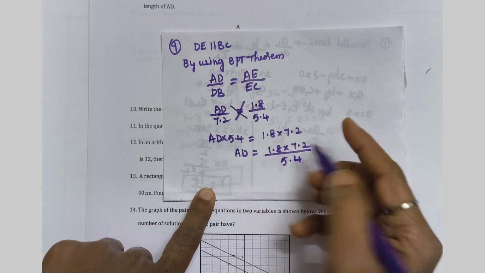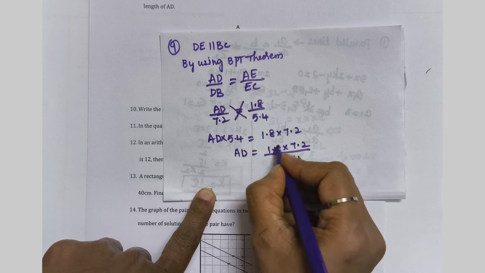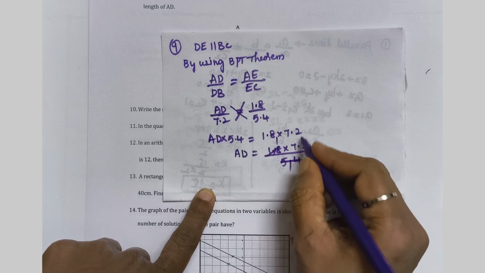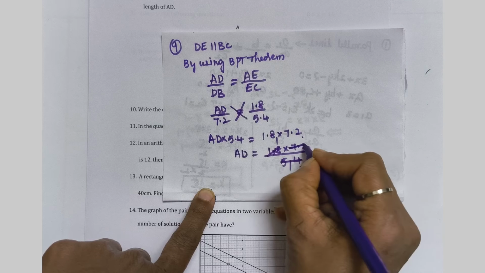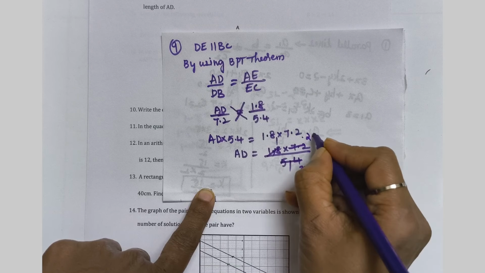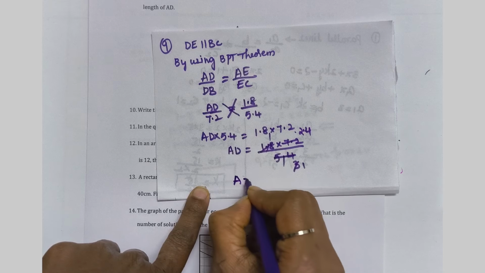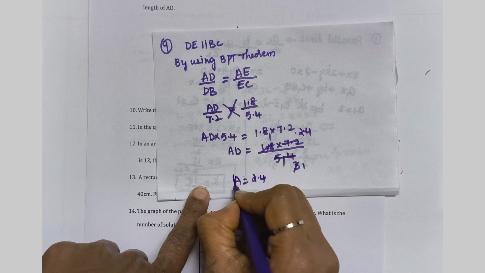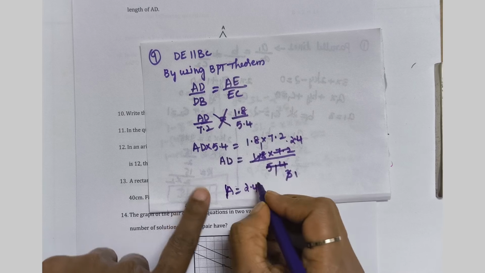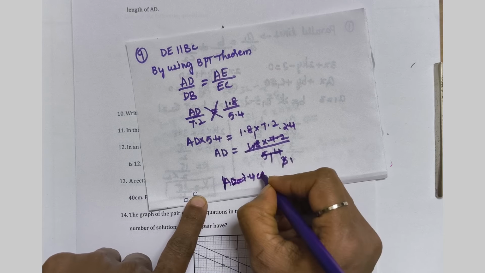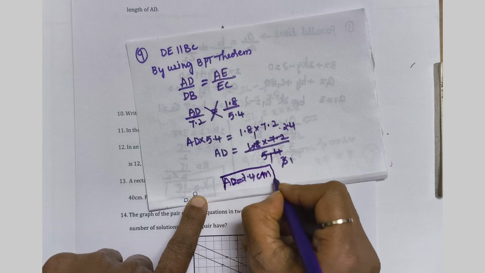See here, the same decimal point, cancel. 18 ones are 18, 3 sixes are 18. Next, cancel here. 3 ones are 3, 3 twos are 6, 6 times 2 is 12. Okay, 2.4. AD is equal to 2.4 centimeters. Anything given? AD is equal to 2.4 centimeters is the answer.